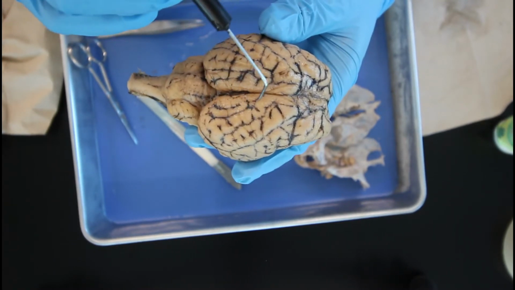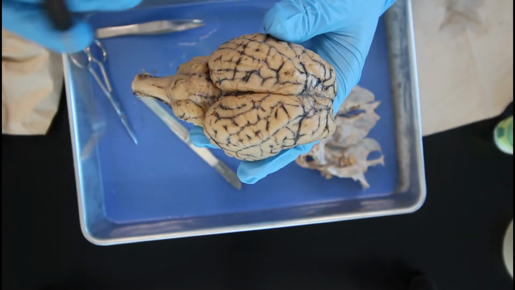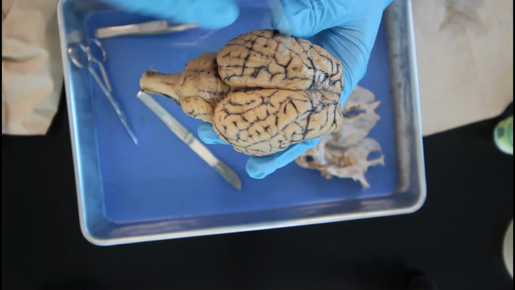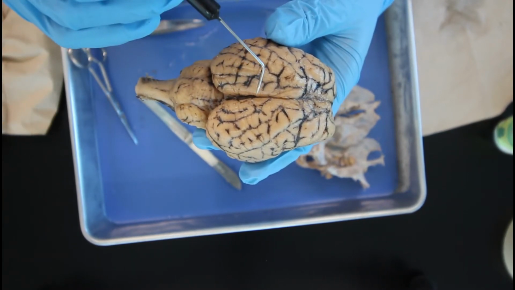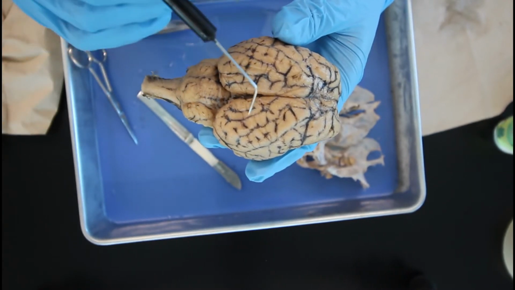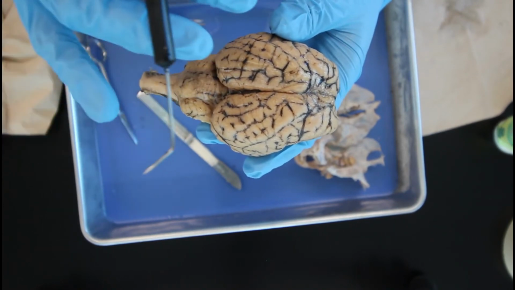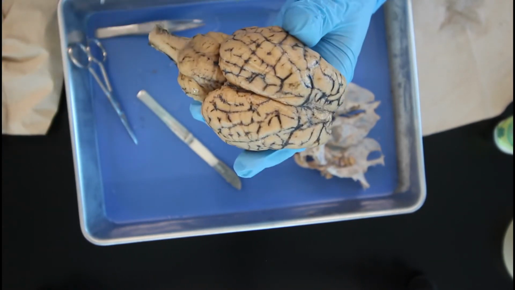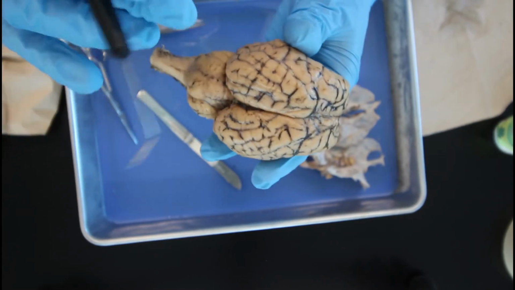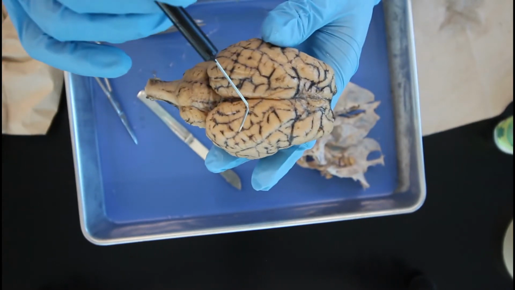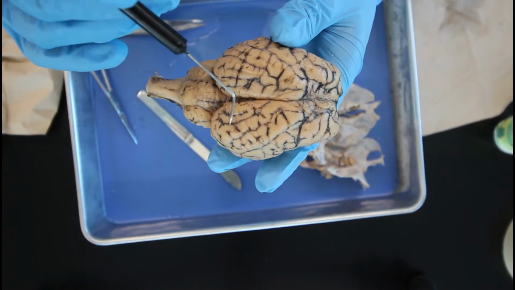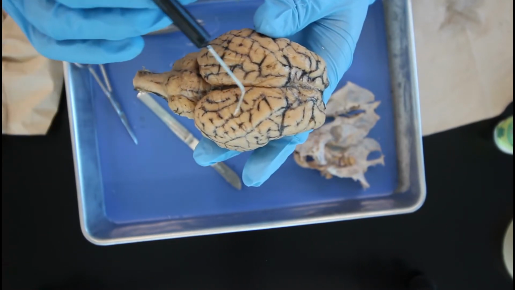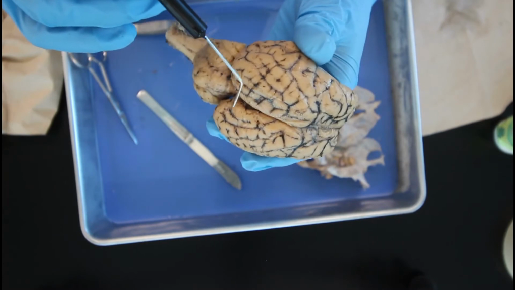Basically this allows for the brain to have more surface area, twice as much as it normally would, and this allows for more axons, neurons, and dendrites to be present within your brain. And the human brain will actually have a little bit more sulci and gyri because we have a lot more gray matter compared to a sheep's brain.